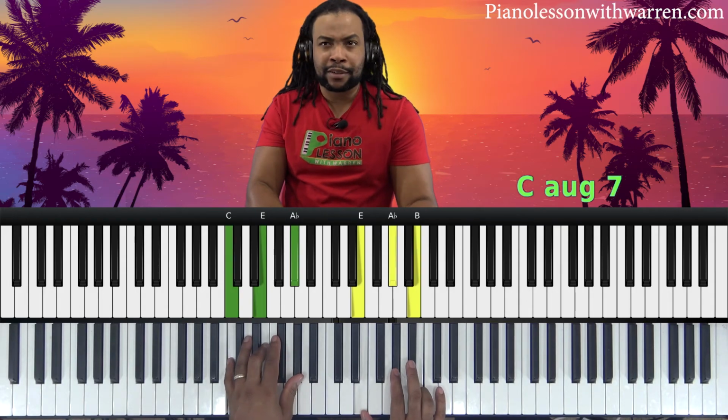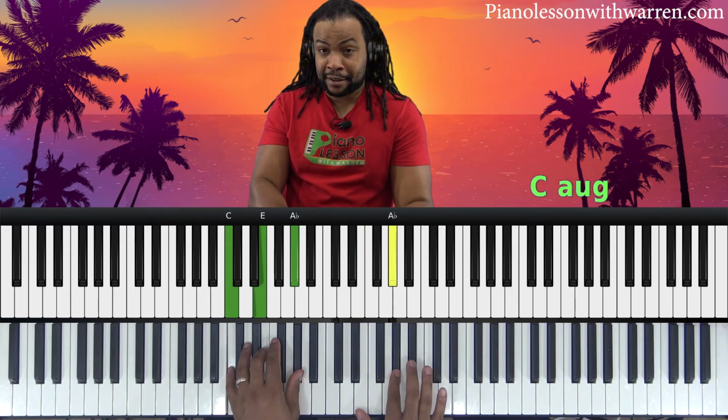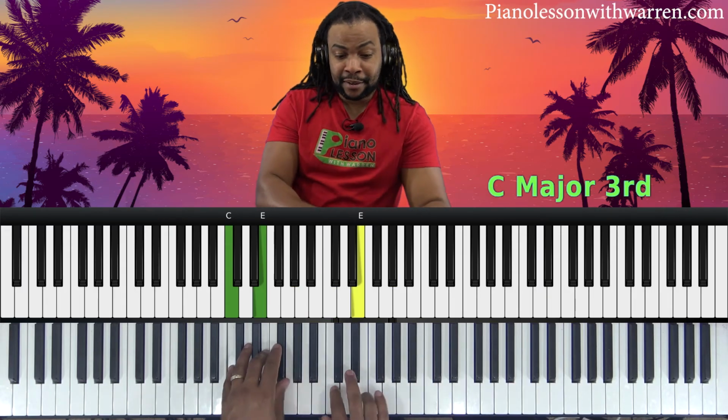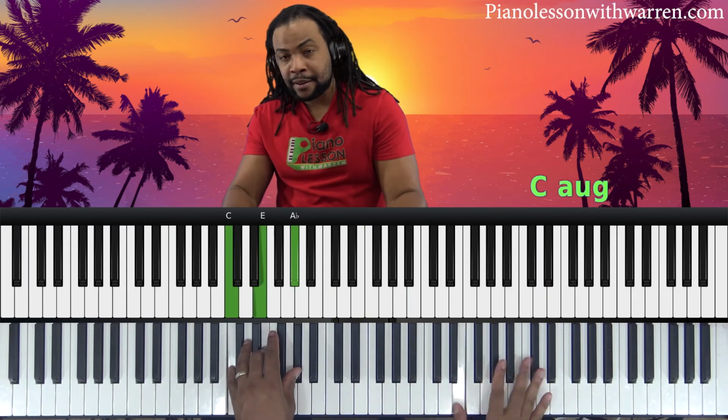The reason why I want to start with that chord first is because it is also built on two major triads. Right? And it's a chord that you may come across at some point in your life. It definitely has a strange sound. Sounds like this. Augmented major 7.